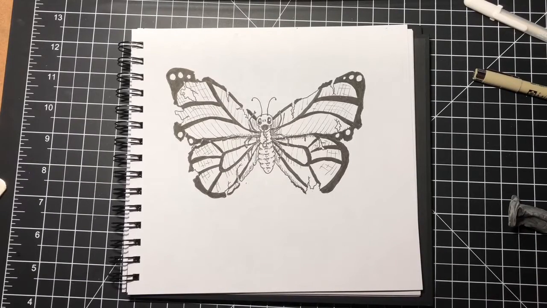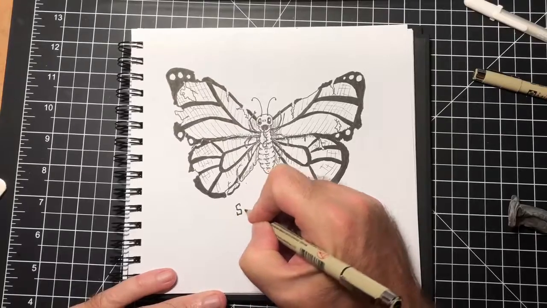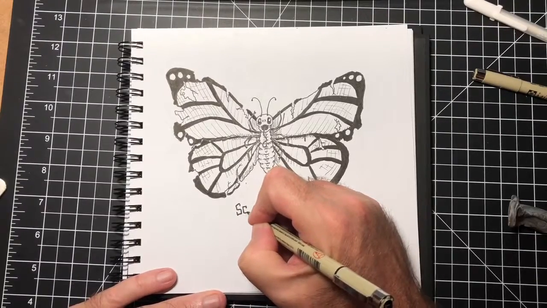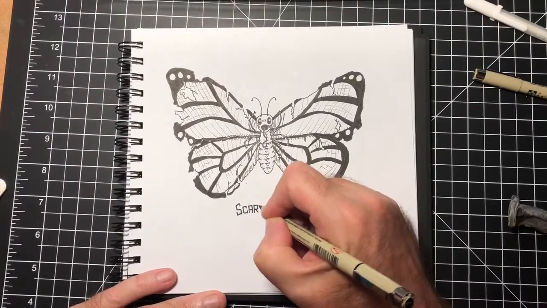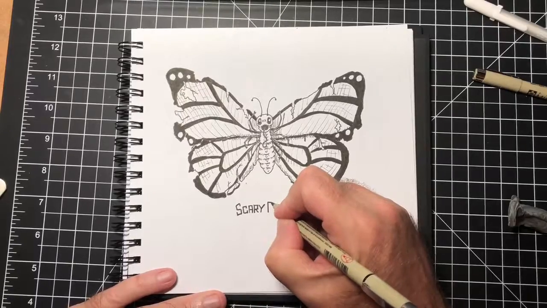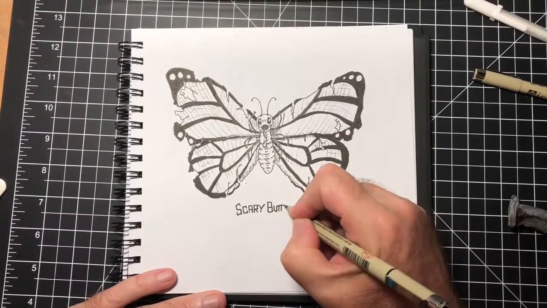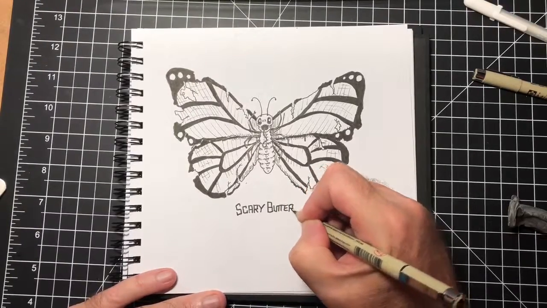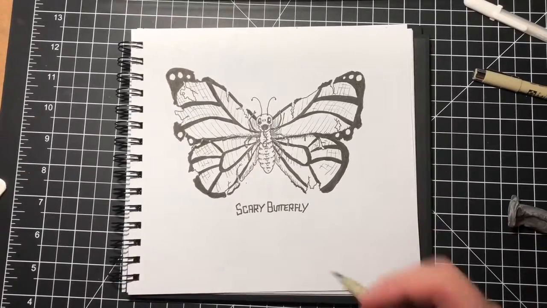The scary butterfly. Just write it in there. Scary butterfly. Scary butterfly.